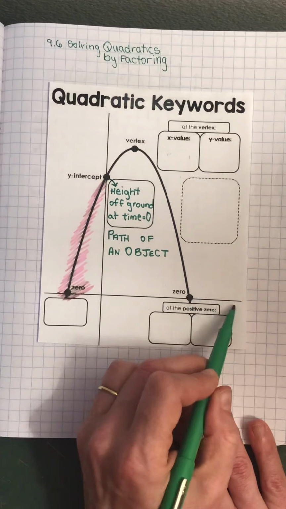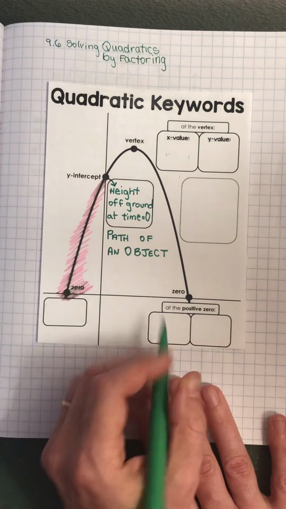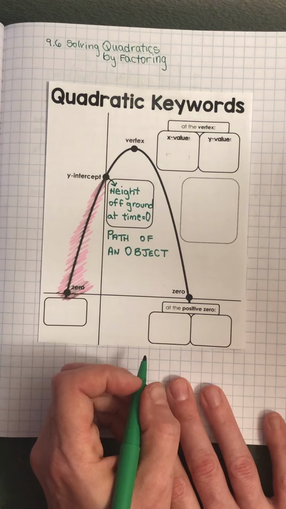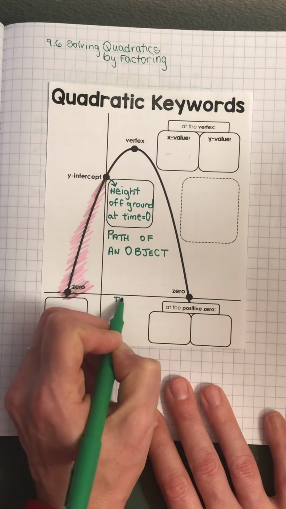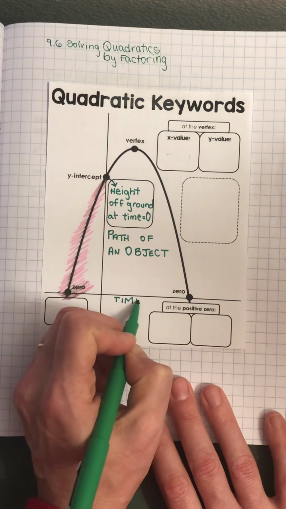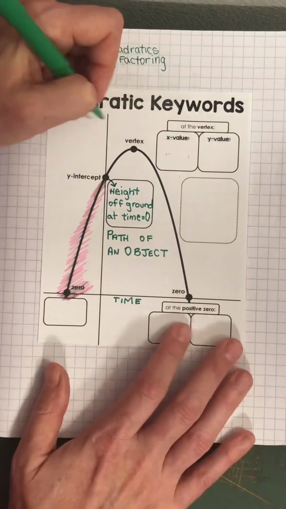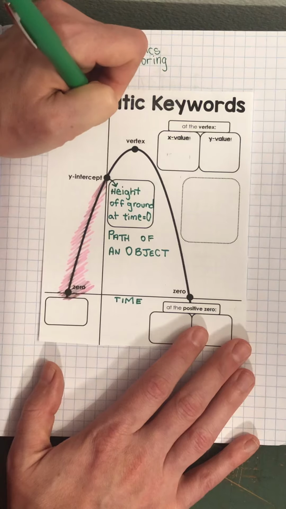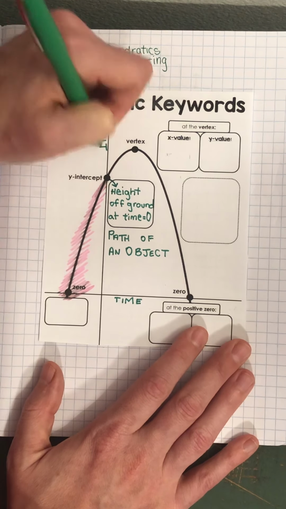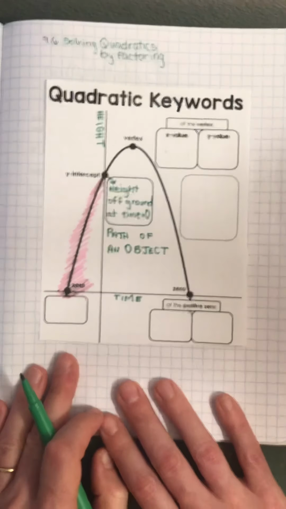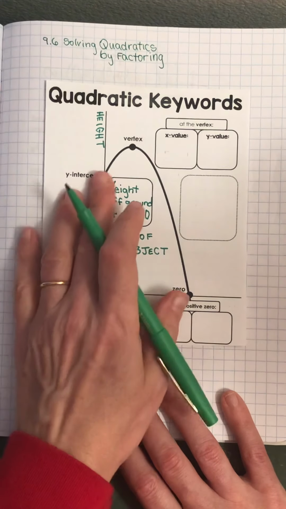So this is always going to be some kind of time. And when it's a basketball or a soccer ball or even a rocket, it's usually seconds. So the x-axis is time. The y-axis is height. So none of this exists.